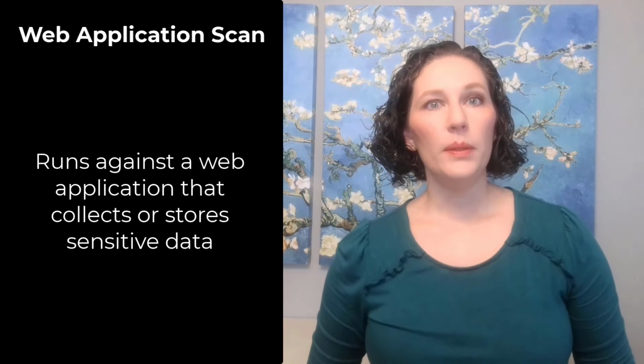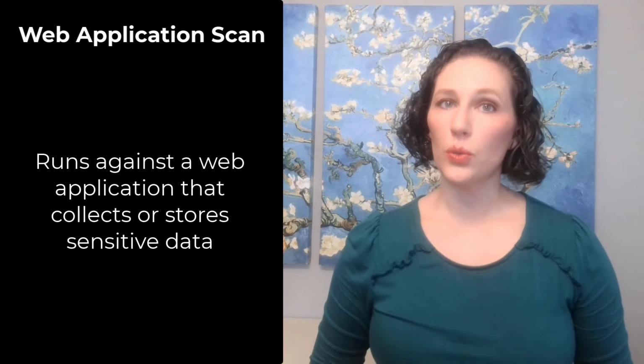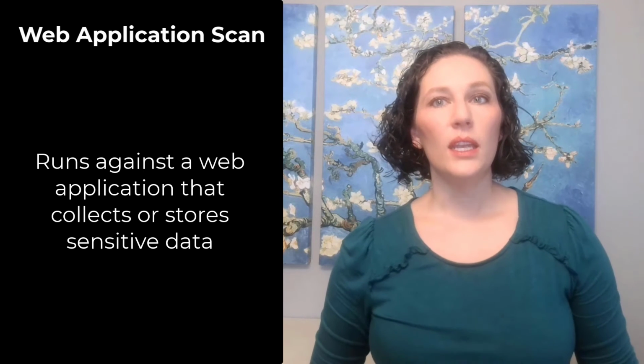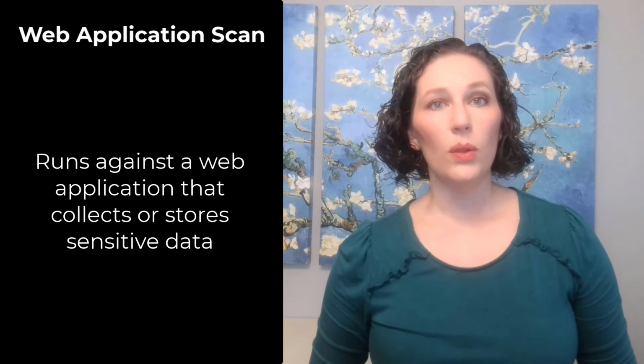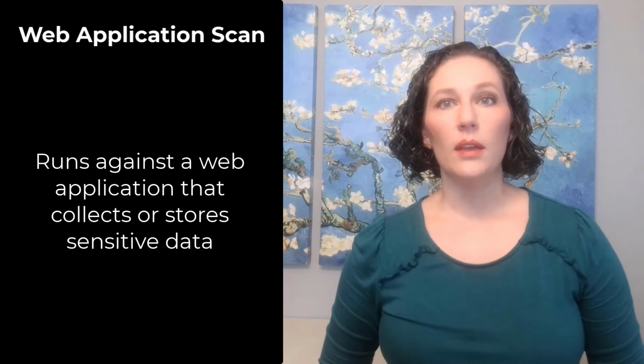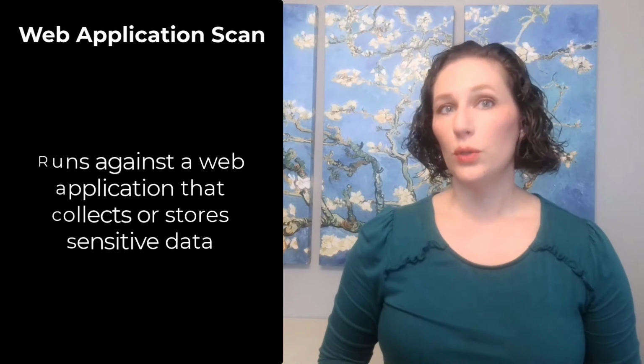The Web Application Scan is a very specific vulnerability and compliance scan that runs against a web application that collects or stores sensitive data. It exposes weaknesses that increase the risk of data being stolen in a cyber attack. Not all companies will need this scan, but it's available for those who do.